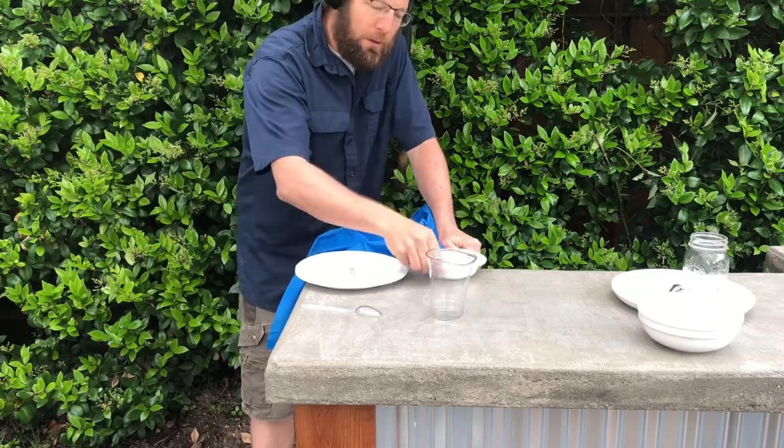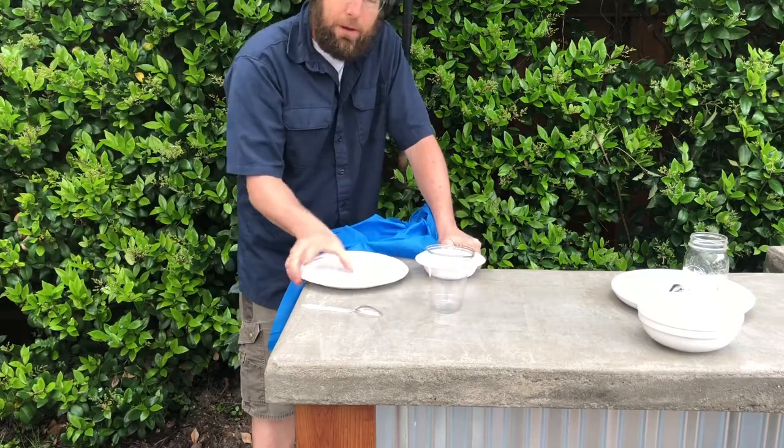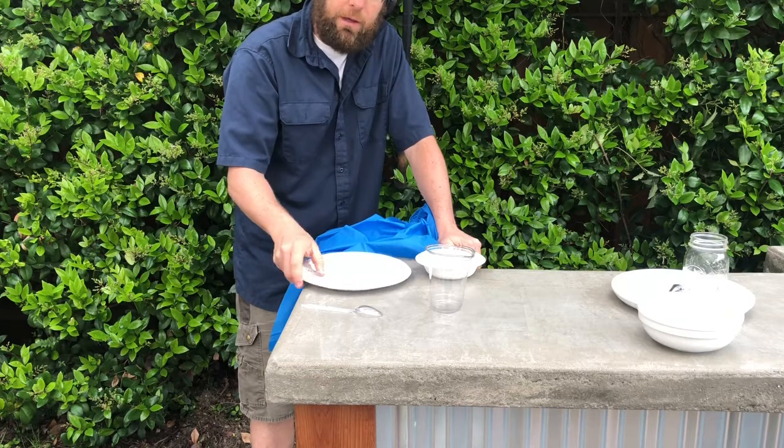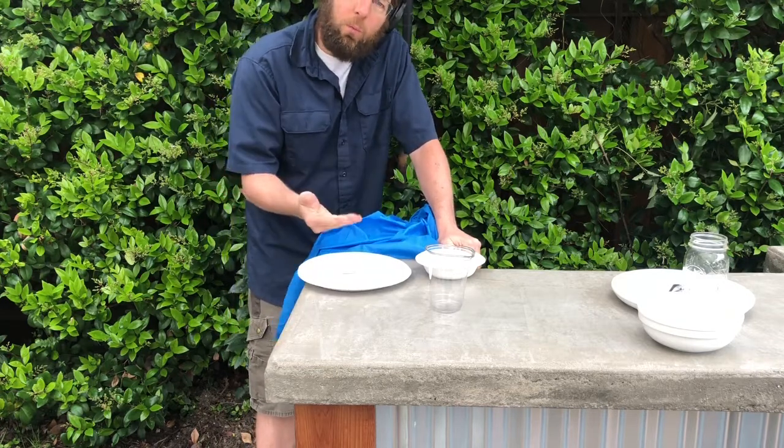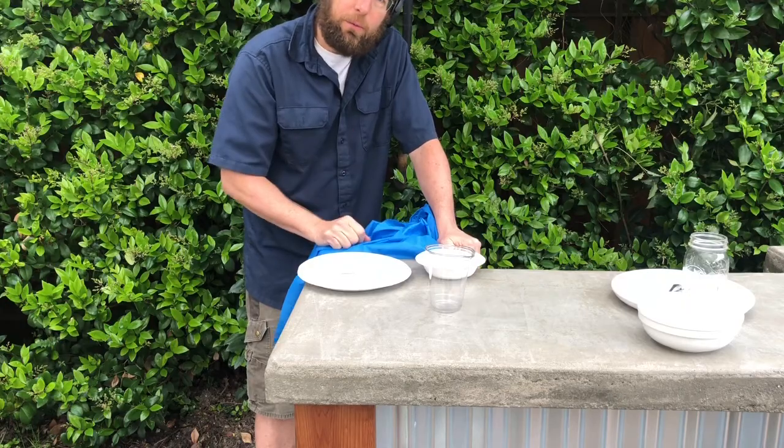Not too bad. We have the cup and the bowl here, but the plate and the silverware, not so much. All right? So why is that? This is what we're going to talk about.